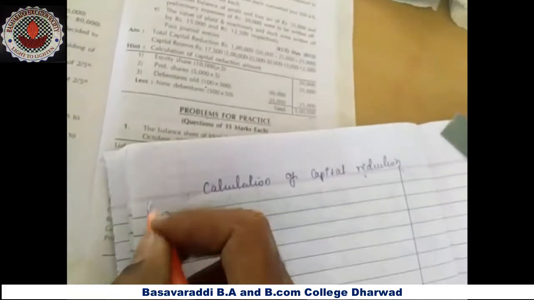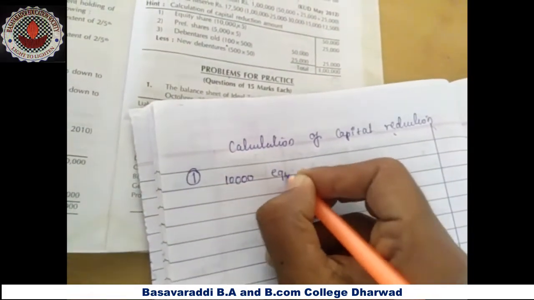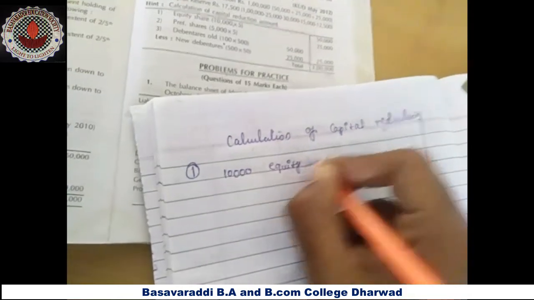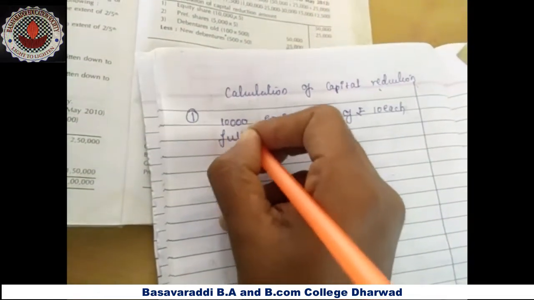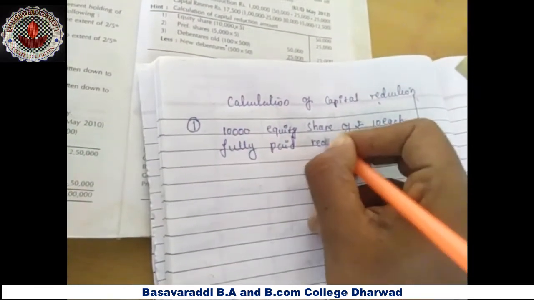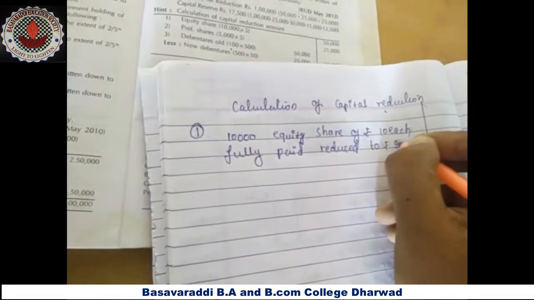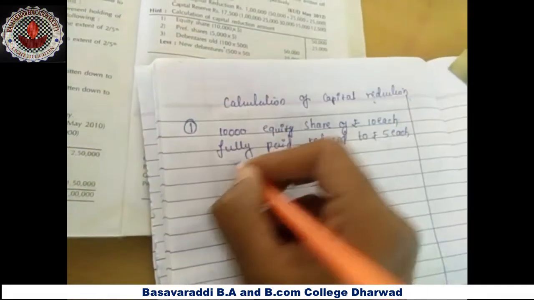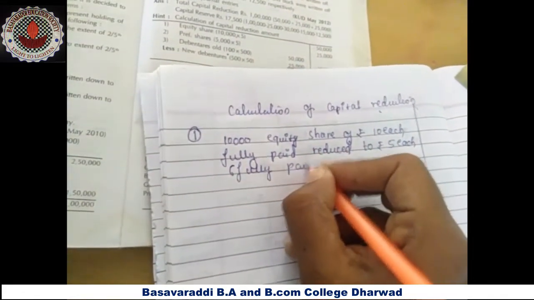First one, 10,000 equity shares of rupees 10 each fully paid, reduced to rupees 5 each fully paid.